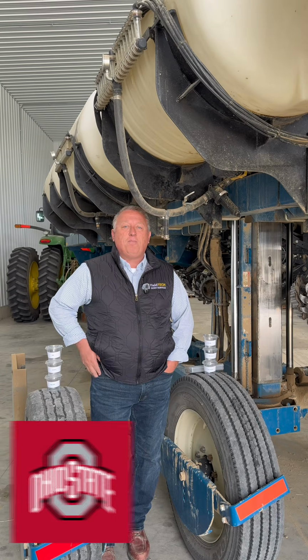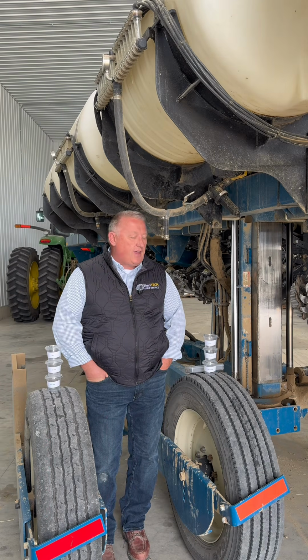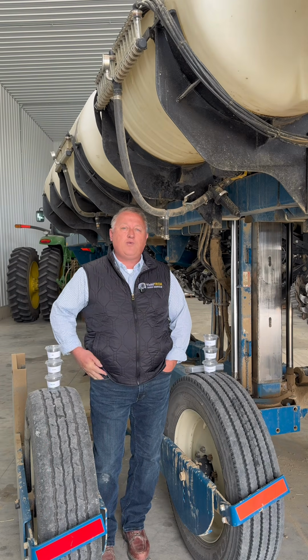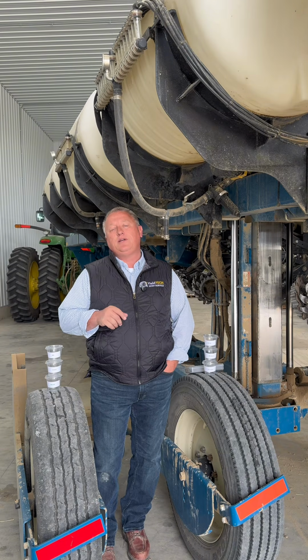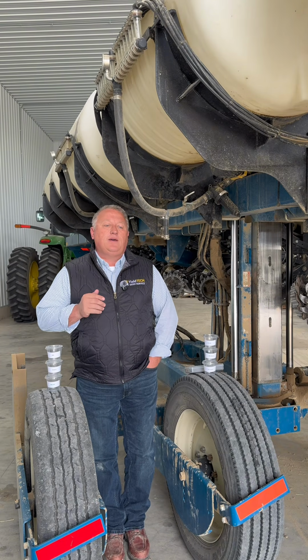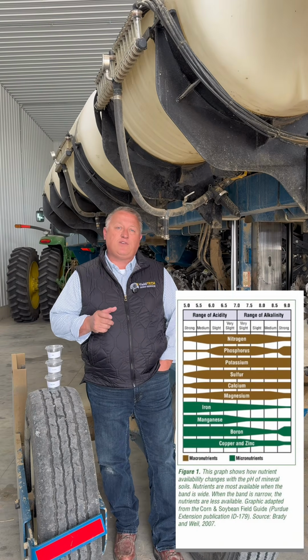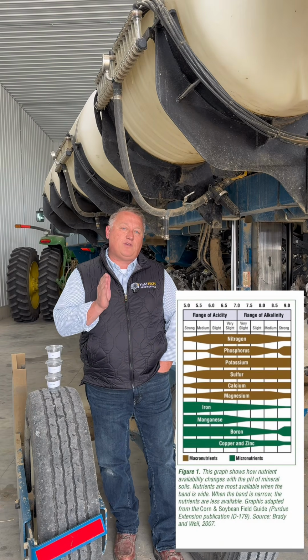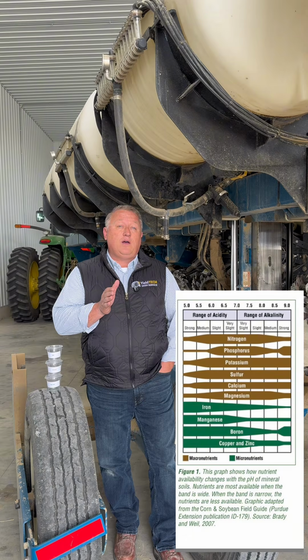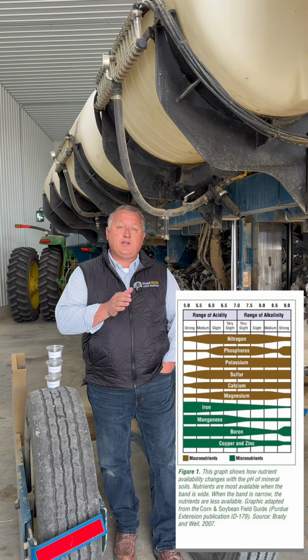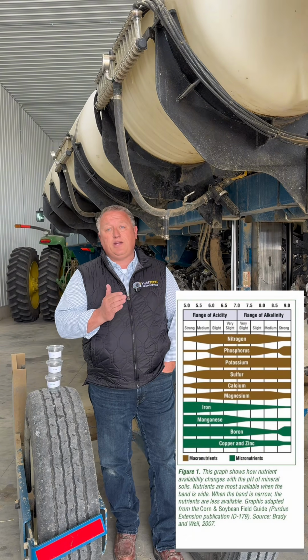So we believe that as we think about priming our soils, we know in Northwest Ohio, East Central Indiana, about halfway through the season, we're going to have a manganese deficiency. And if you look at that chart that we just put up there, if you look at manganese from a soil pH, it's better if it's lower to get a higher intake.